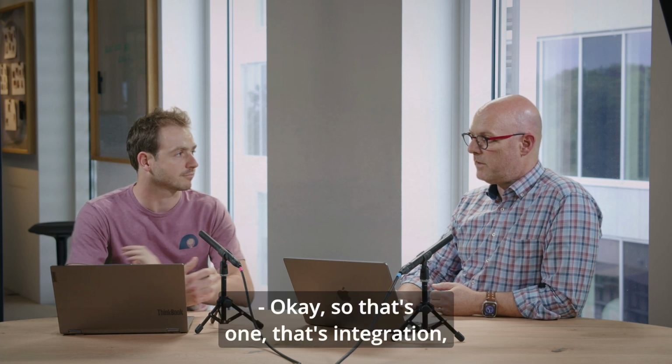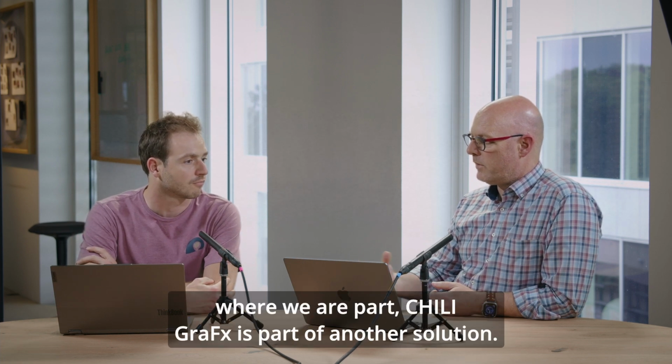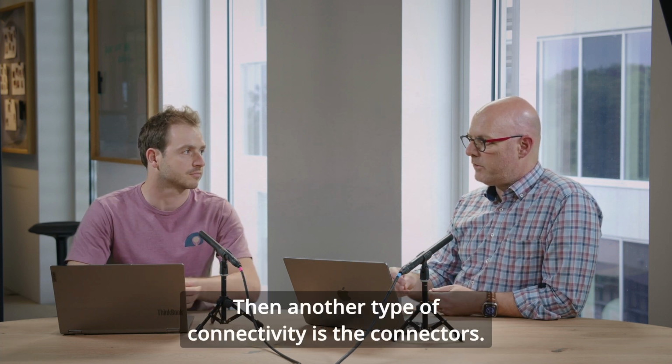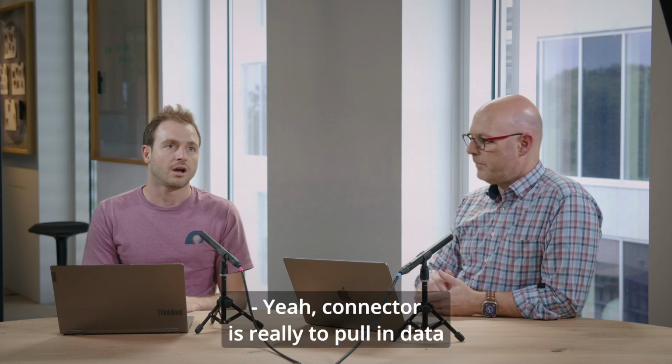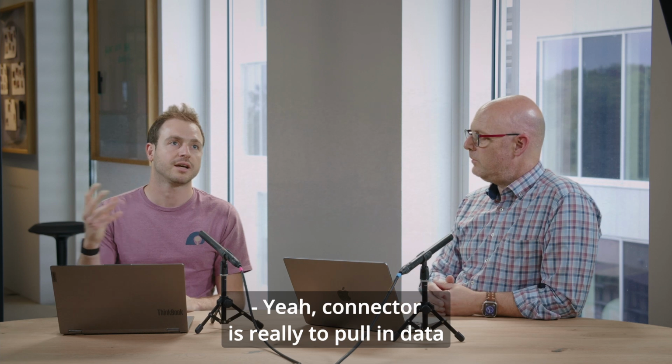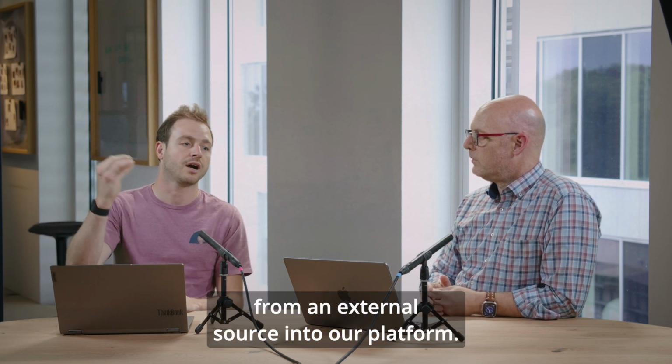Okay, so that's integration, where CHILI GraFx is part of another solution. Then another type of connectivity is the connectors. What is a connector? A connector is really to pull in data from an external source into our platform.